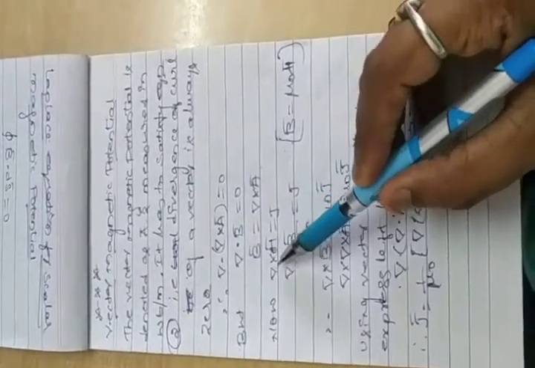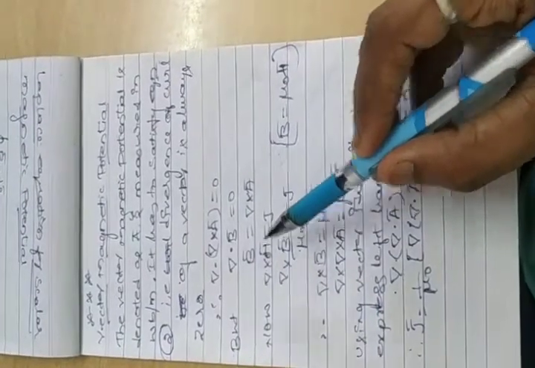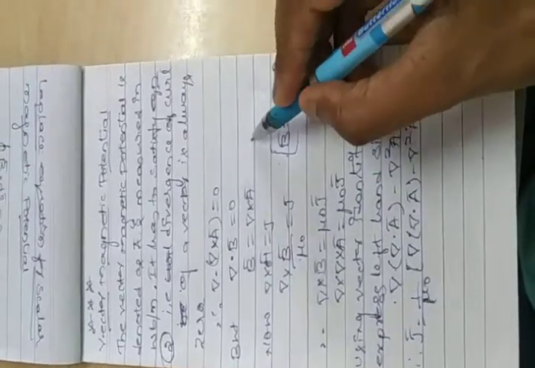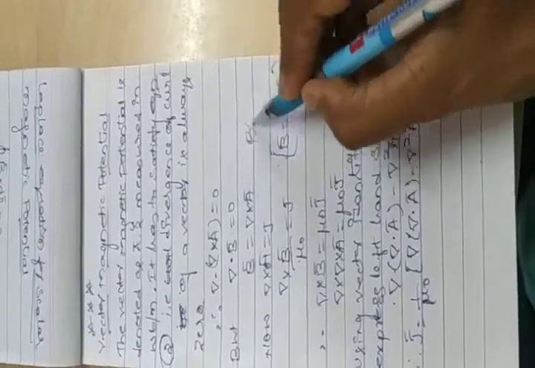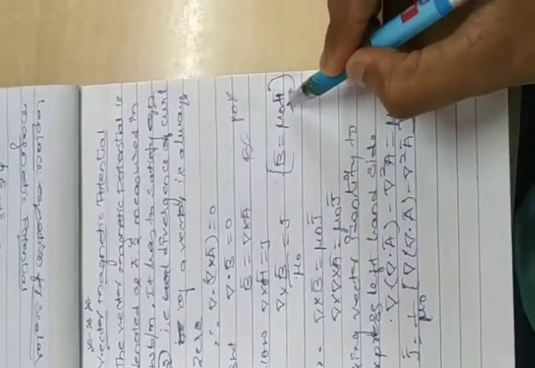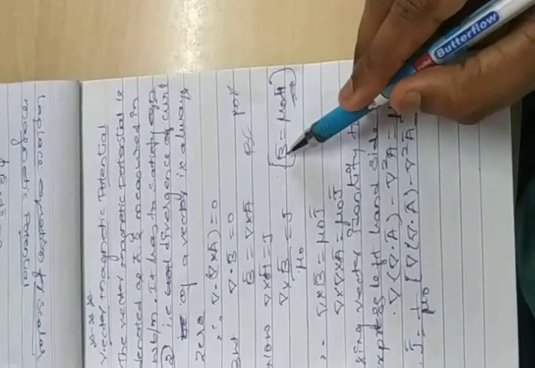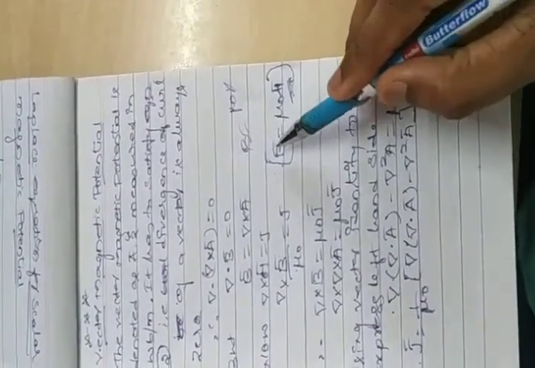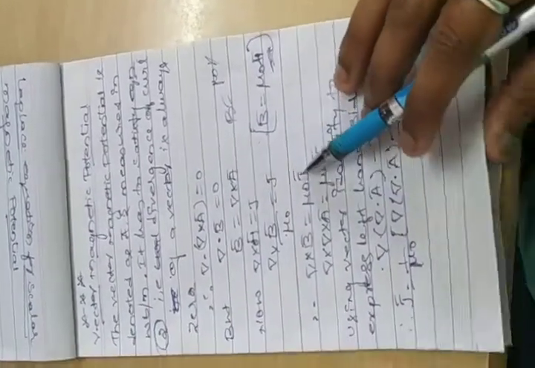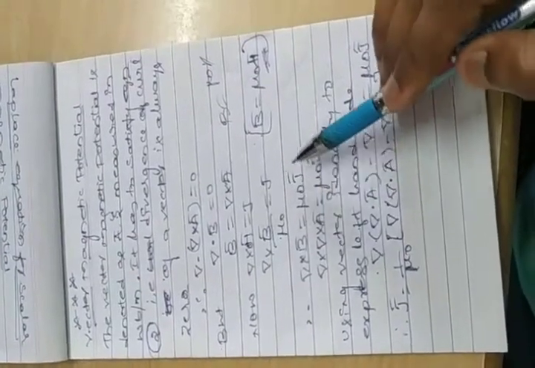Curl of H is equal to J. In place of H we have the equation B is equal to mu naught H. To get H, you write B divided by mu naught is equal to J. You transfer this mu naught to the right side, so curl of B is equal to mu naught J. What is B?